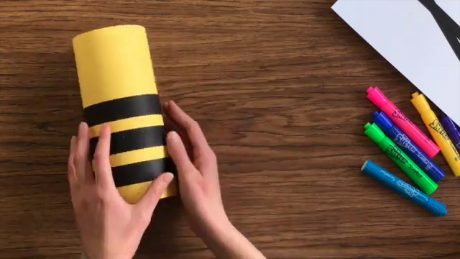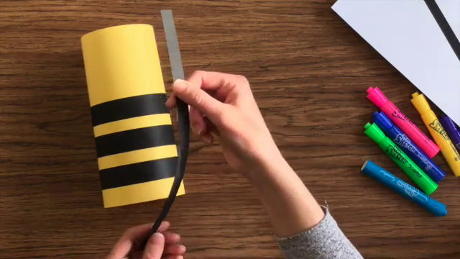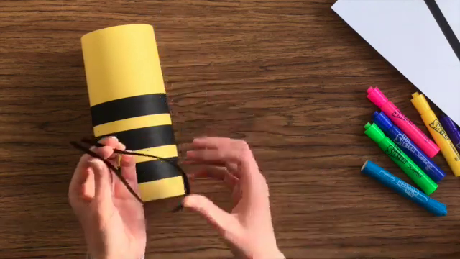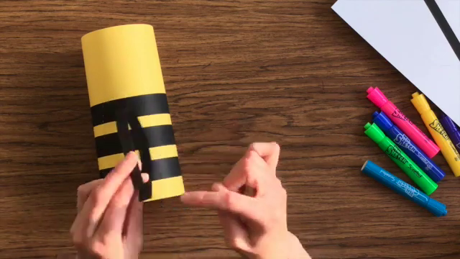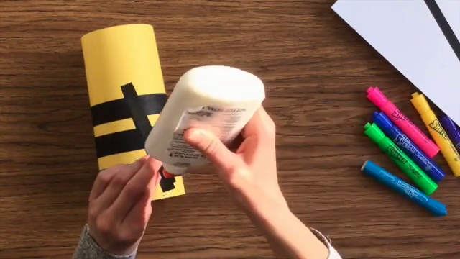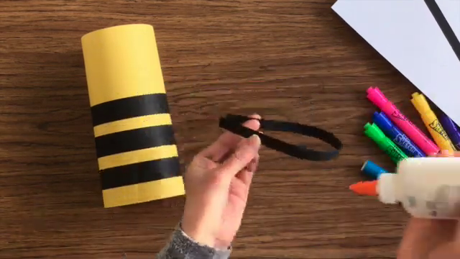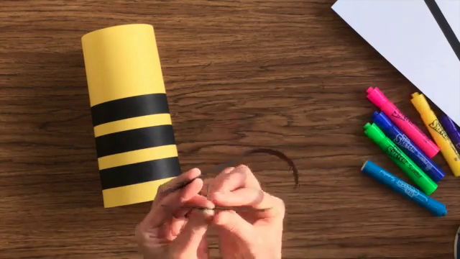So the next step is to take these pieces and you're going to go like this with them. And you want to put glue on the outside edge, just a dot on the outside, flip it over, dot on the outside, and you're gonna do the same thing.